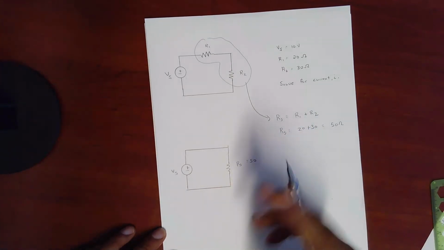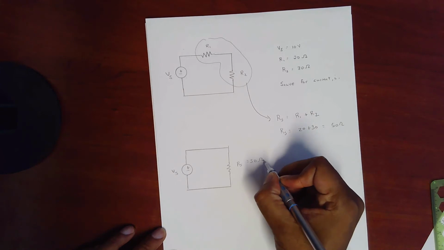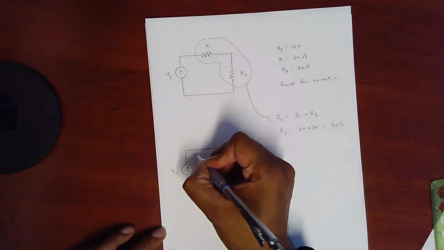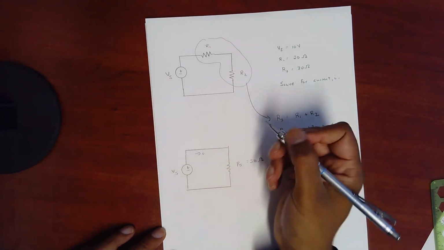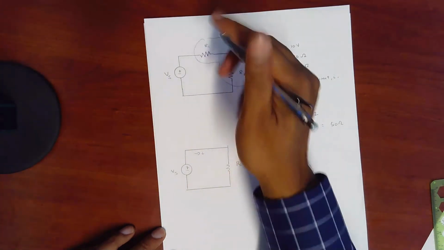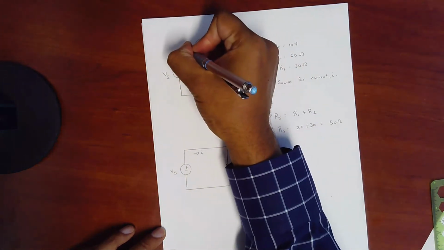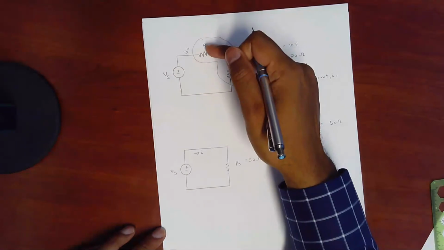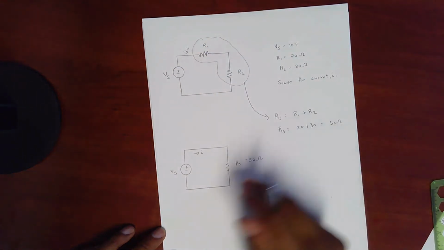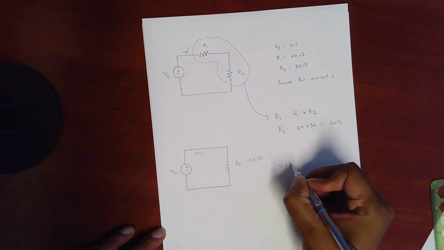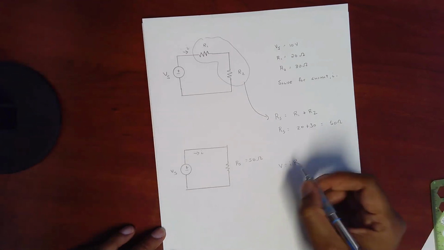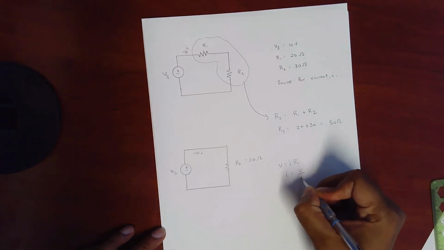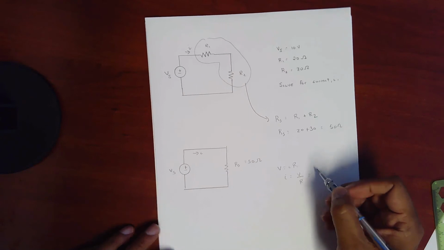Okay, now from here we want to calculate I. Where's our I? Our I is here. Our I is also up here. The same current. Okay, so how do we solve for I? V is equal to IR. I is V over R, which is equal to what?